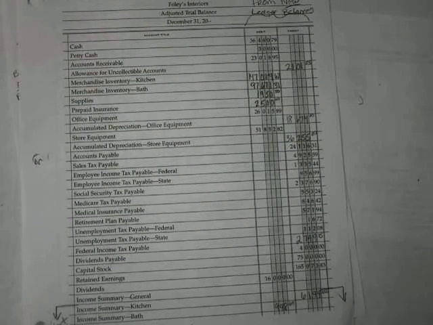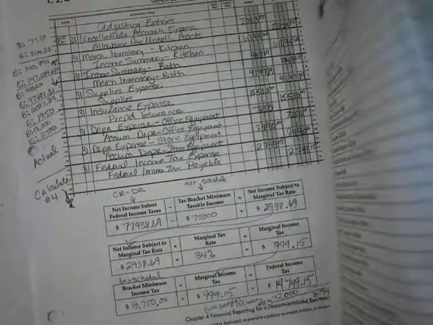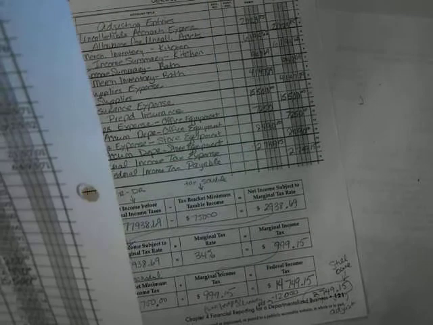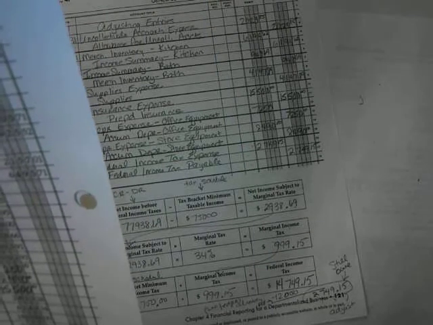And I will tell you that at some point you will need the net income after taxes.